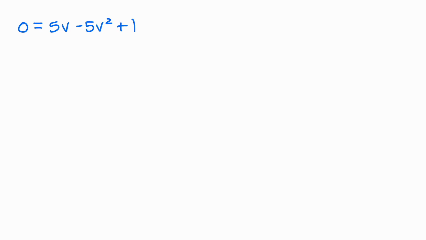Okay, so here's help on problem number one on the review. They ask you to solve this using the quadratic formula, and what makes this tough is they want you to write it as an exact answer. So, first thing we're going to notice is this is not written in the correct order. So we're going to go ahead and write it in the correct order first. I'm going to write this as 0 is equal to negative 5v squared plus 5v plus 1. Notice that now it is in the correct order.